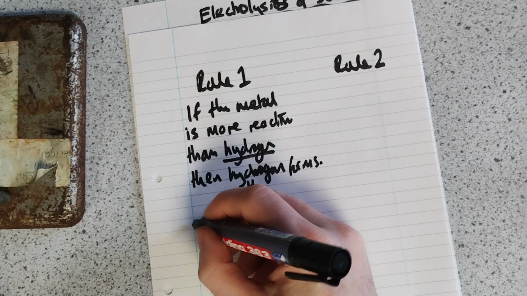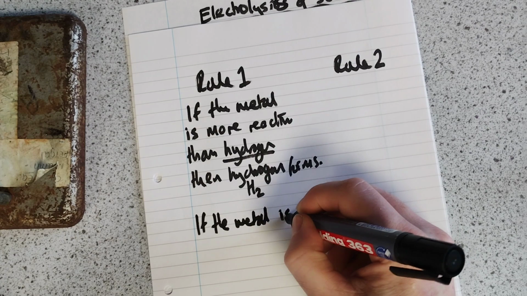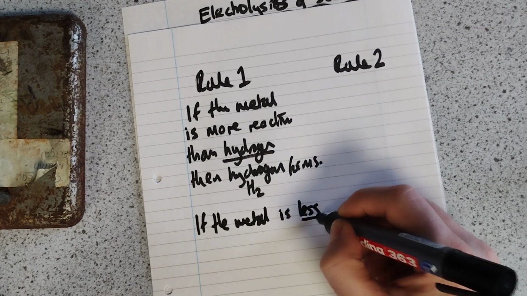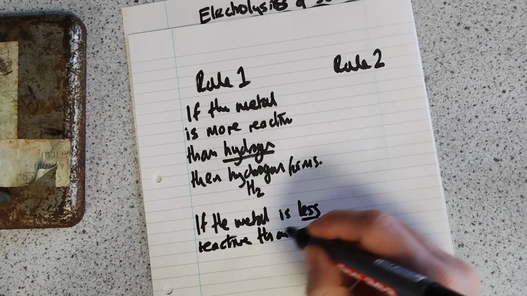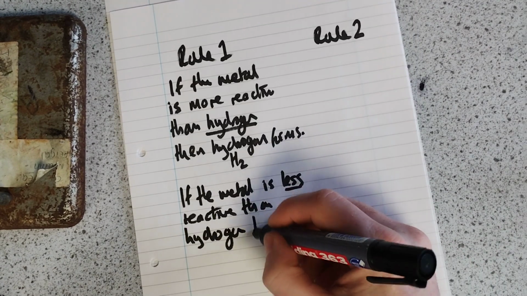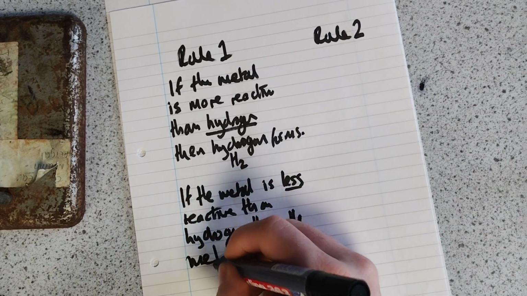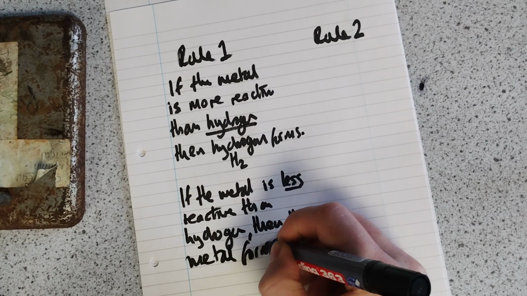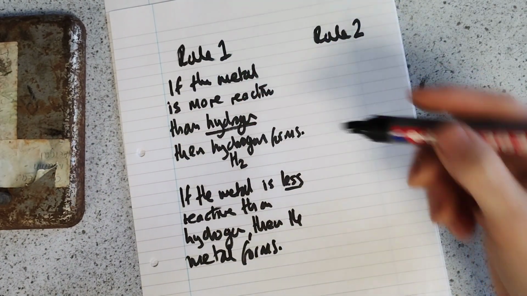The reverse of that is if the metal is less reactive than hydrogen, then the metal forms. Now I know there's quite a lot of words there, but it's very, very straightforward when you see it in practice.